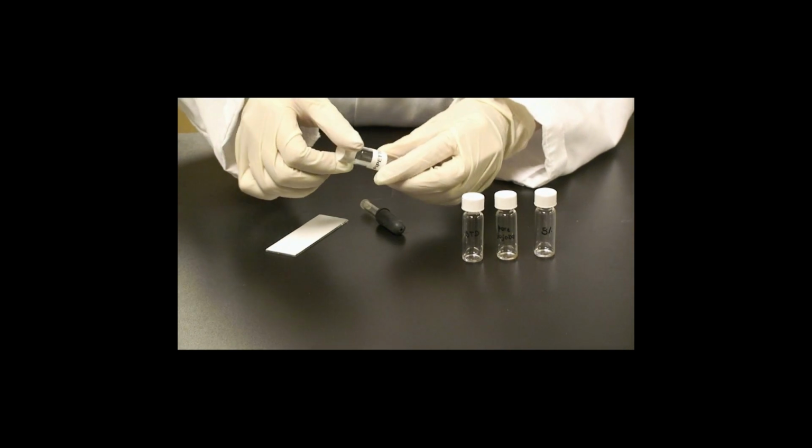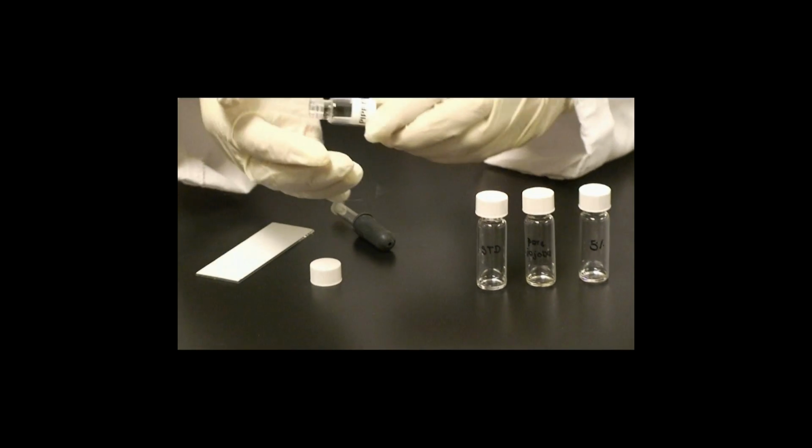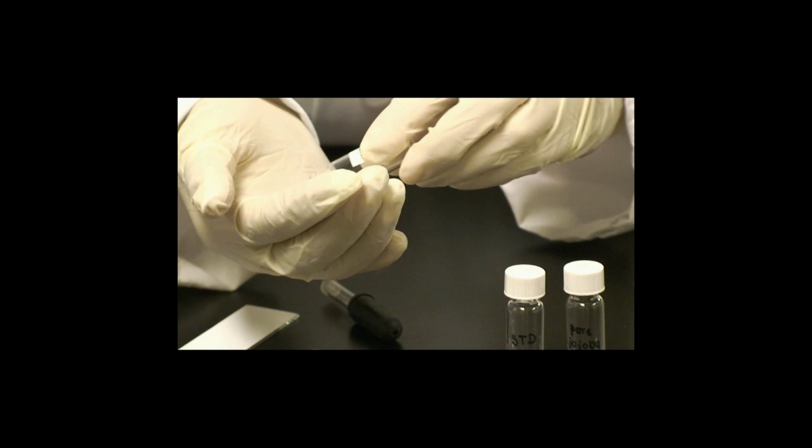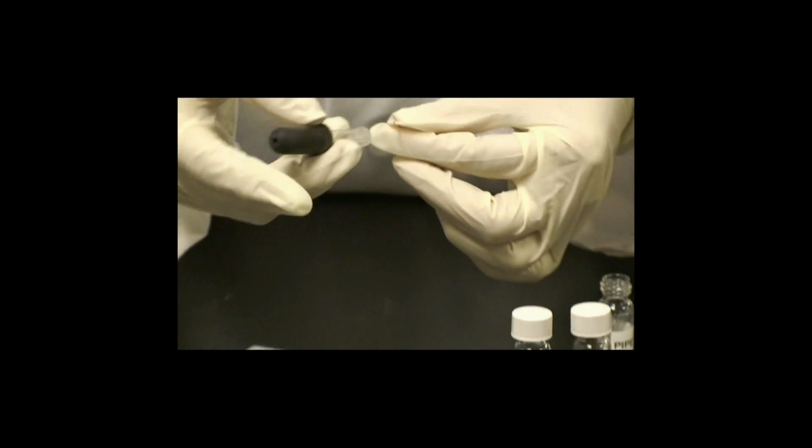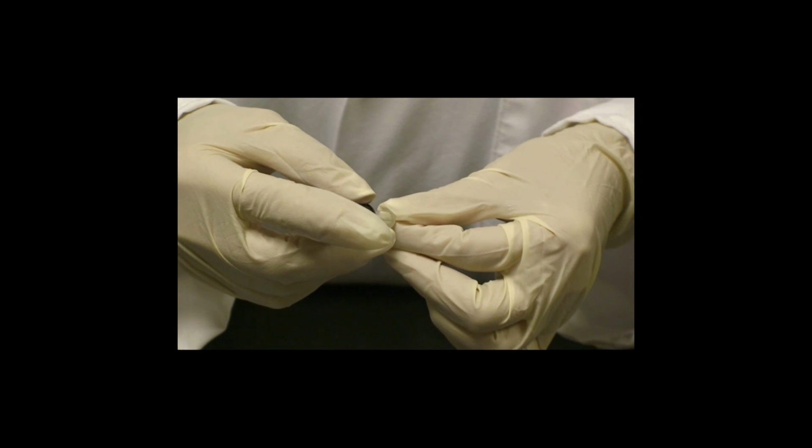Next, we will deposit 1 drop of each sample onto the TLC plate. Begin with the standard. Pull out a 1 microliter capillary pipette and place it in the suction bulb.